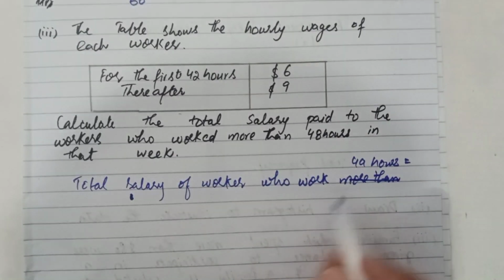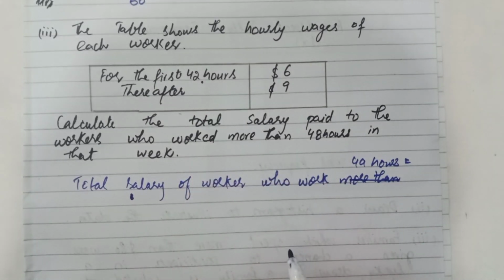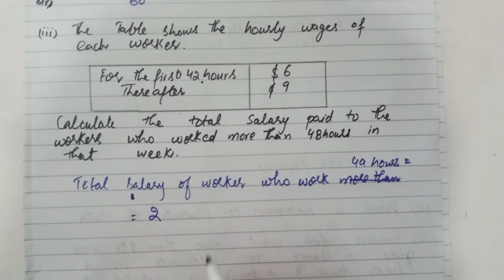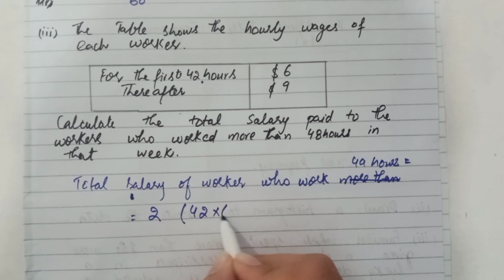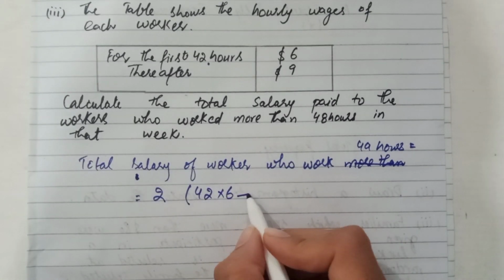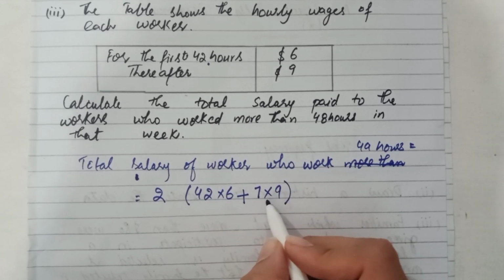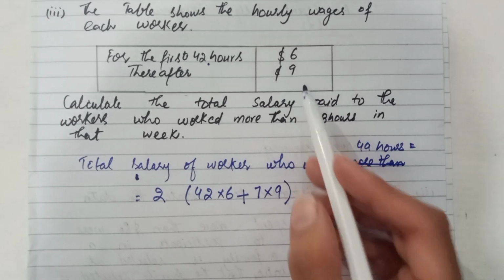For the first 42 hours paid $6, so we multiply 42 by 6, and the remaining 7 hours are multiplied by $9.